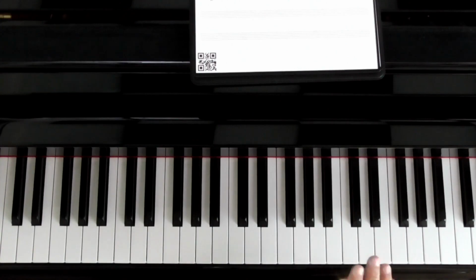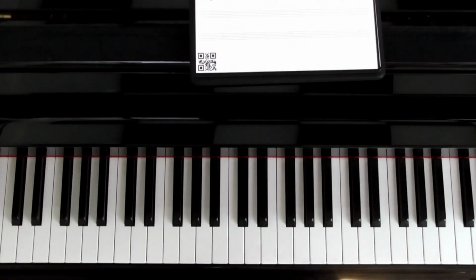So what's a mode? Let's go to the keyboard here and I'll show you. It's really not that complex, at least from this standpoint. The church modes I think are kind of complex, but I suppose if you're more familiar with those, they're pretty simple too. But these modes, not too difficult to understand really.